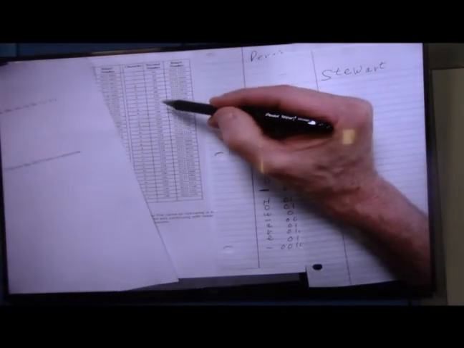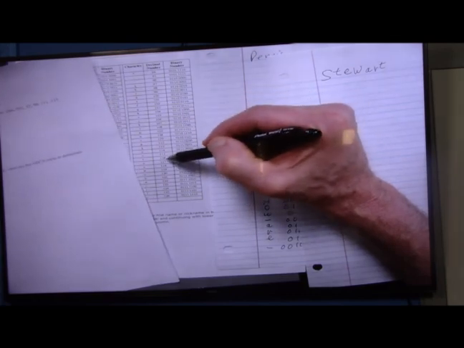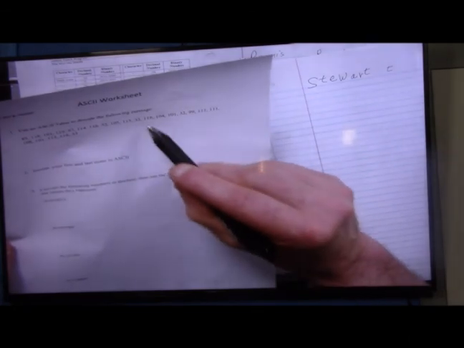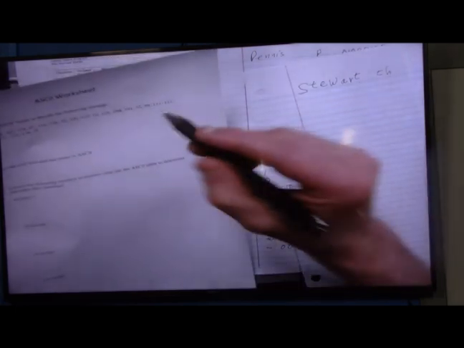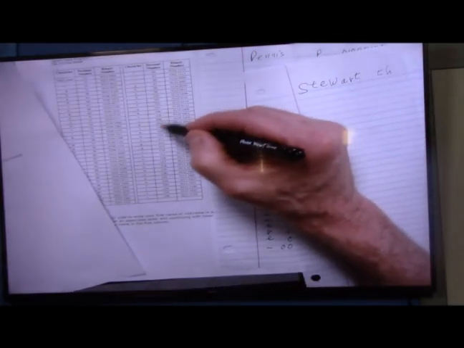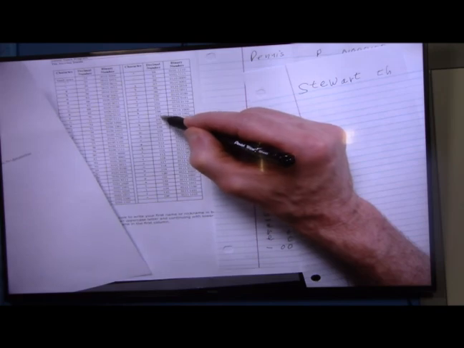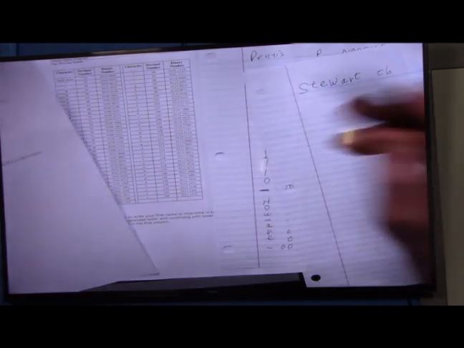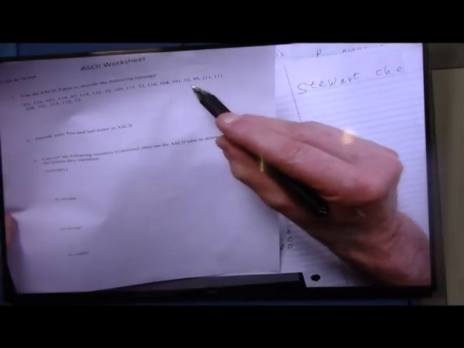Next is a 116. The 116 is a little t. Next is a 104. 104 is a little h. Next is a 101. 101 corresponds, on our chart, to a little e. Next is a 32, corresponds to a space on our chart.